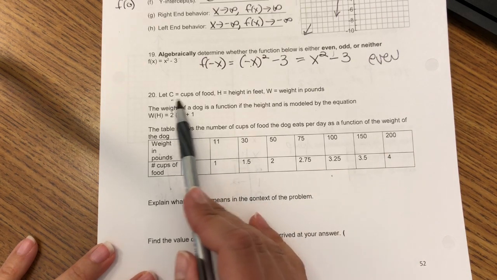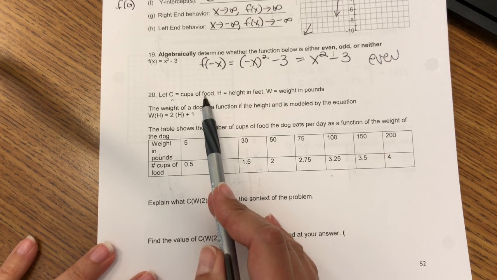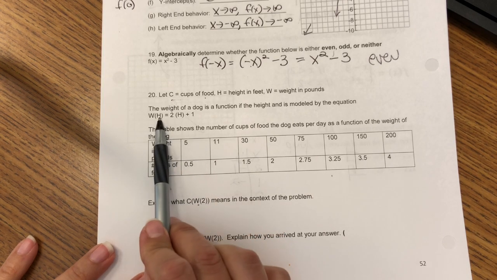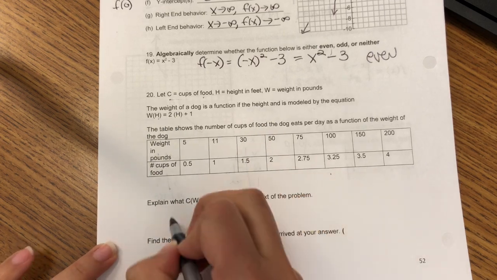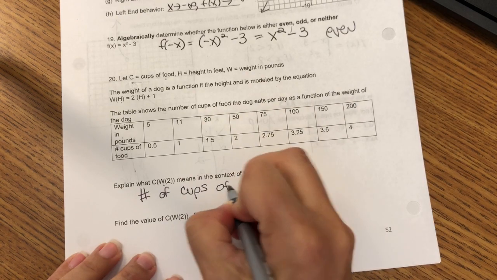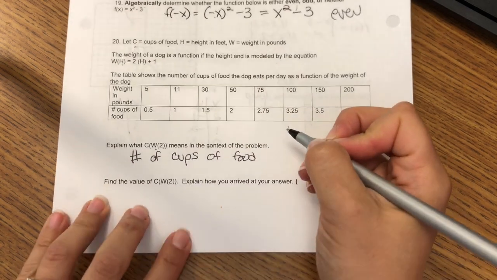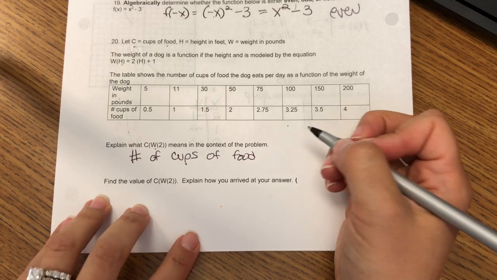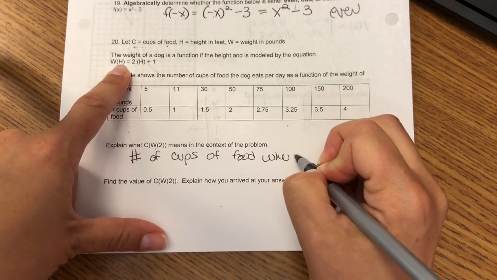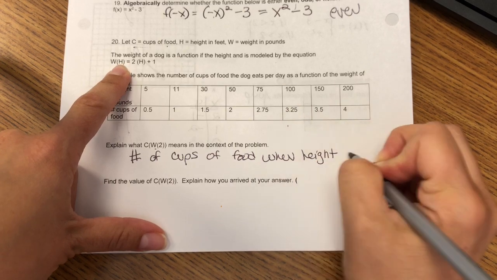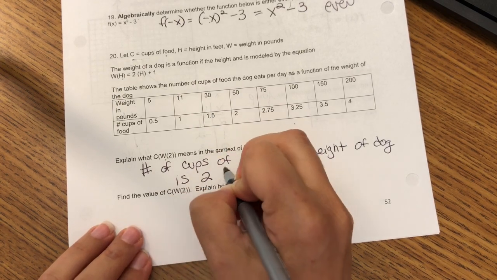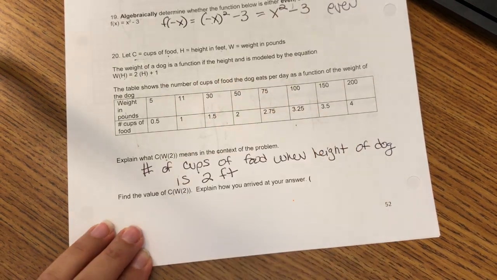Well, if cups of food is based on the weight and weight is based on the height here, that means the number of cups of food when the height of the dog, because that's what's in the weight, when height of dog is 2 feet. Make sure to include your units.